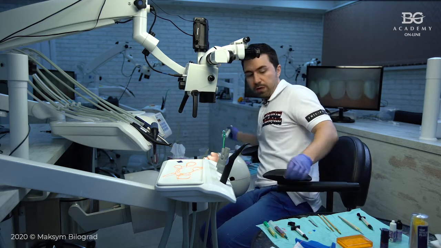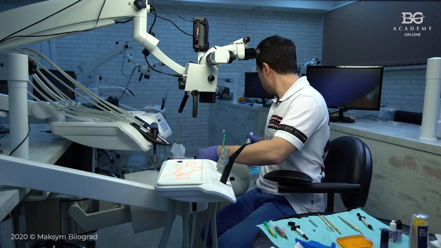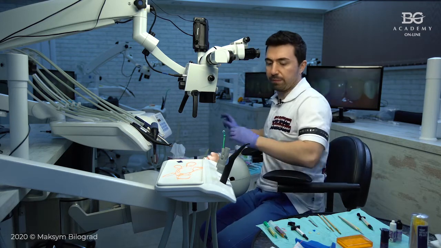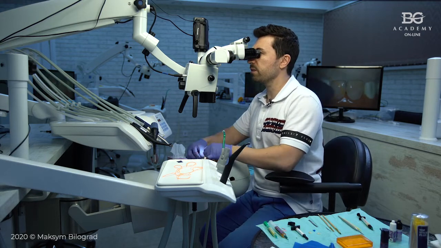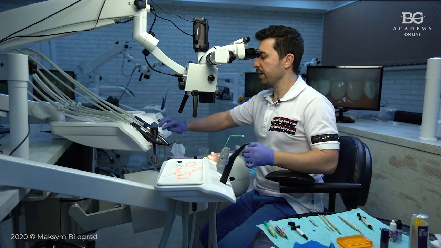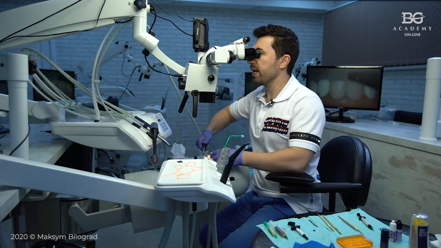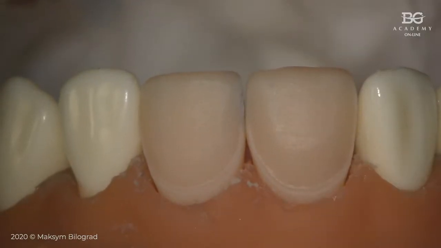Let me just remove this excess of the colors on the teeth with ethanol, because they will not be good during the process of cementation here. Okay, so if everything is fine and you made the adjustment of interproximal contacts, you can prepare the ceramic for bonding.